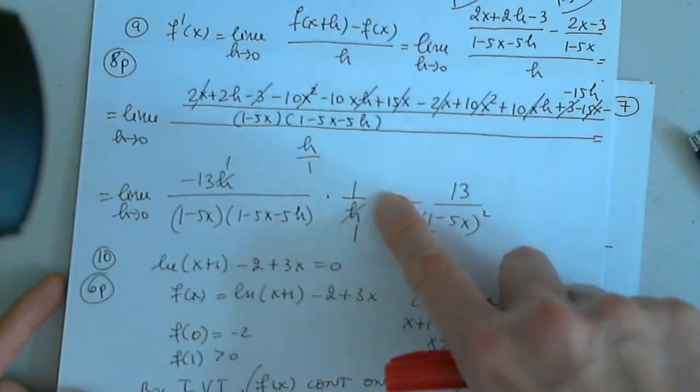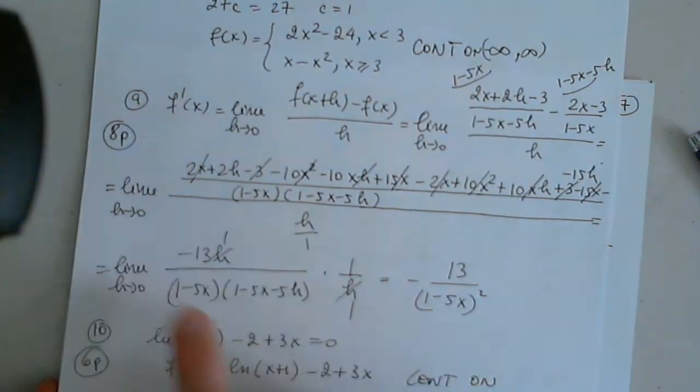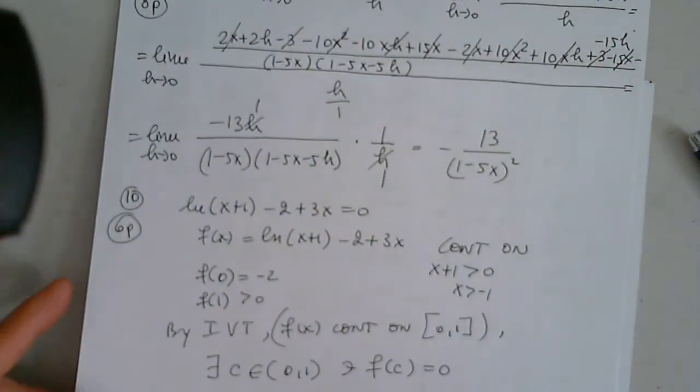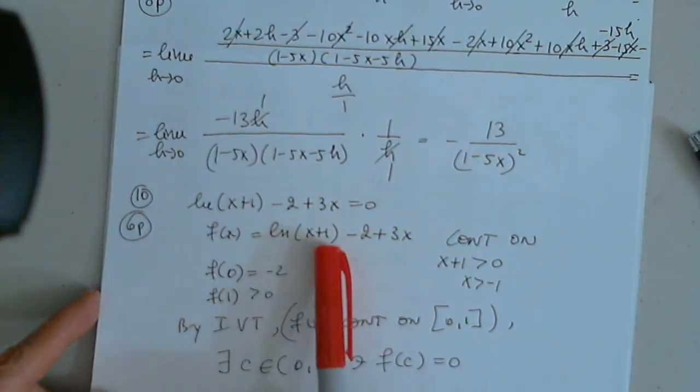And I flip 1 over h and I simplify and I get this. So this is the derivative of the function. Oh, I didn't copy it here, sorry. Okay, now here we're asked to show that there is a solution.